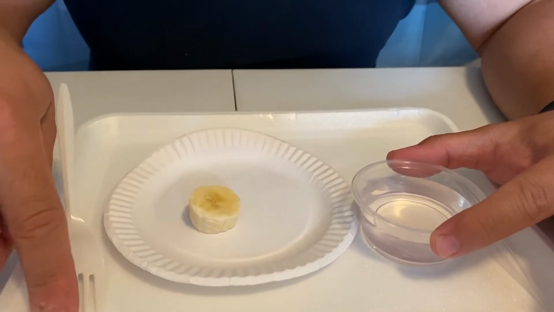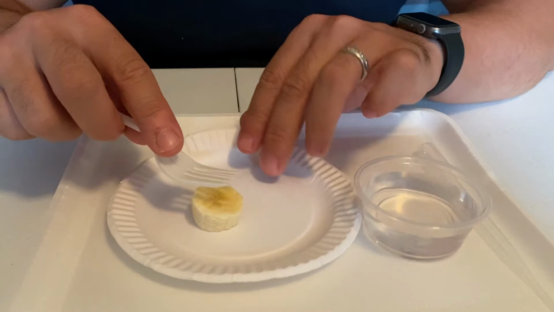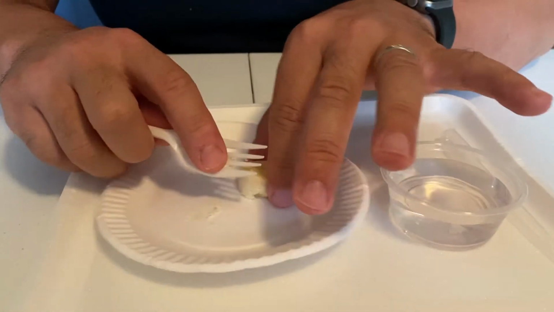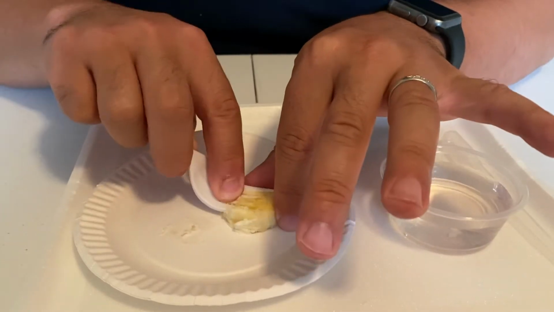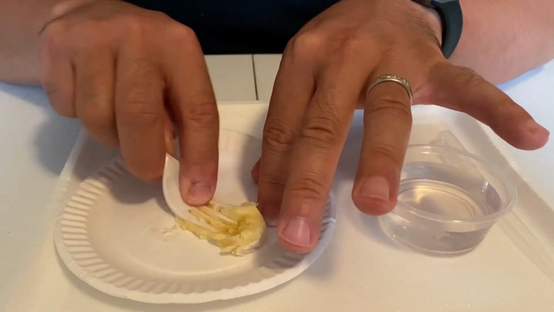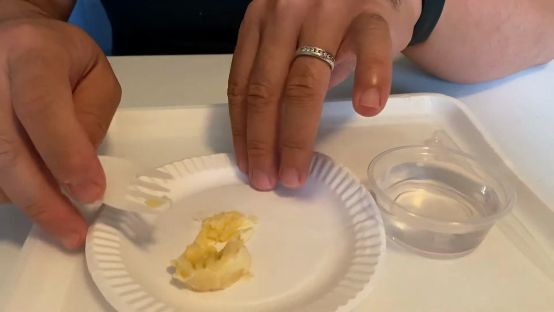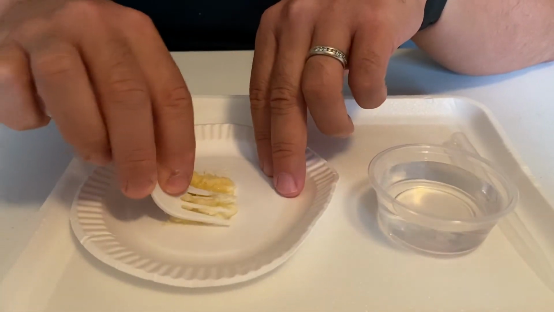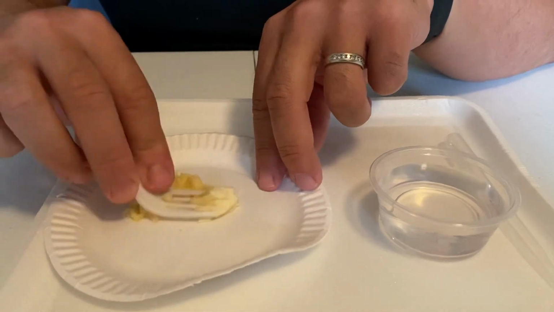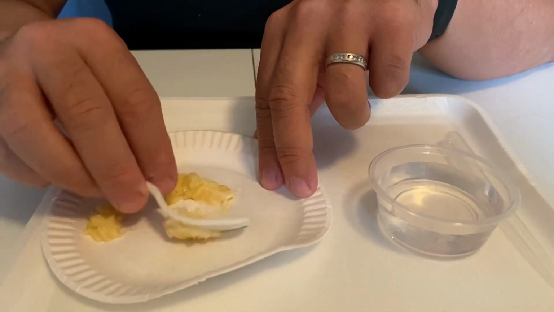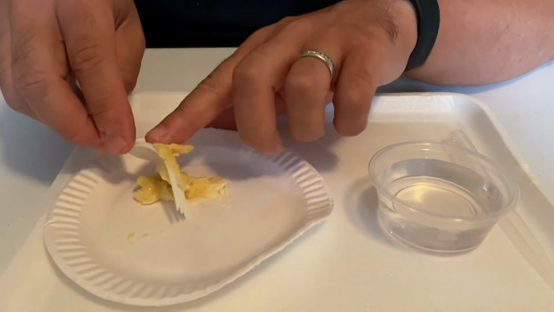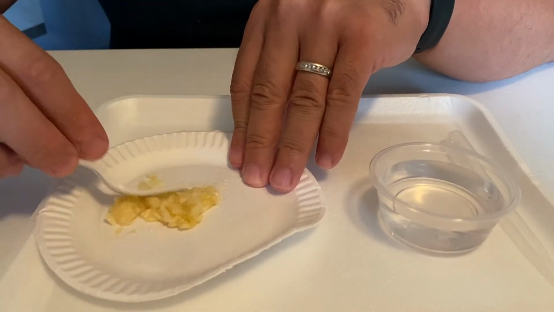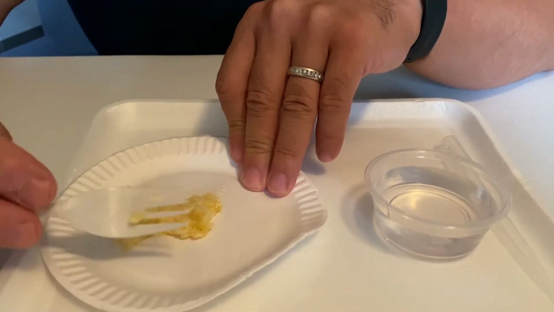Again, we have a banana. We're going to take our banana and use our plastic fork to mash up our banana a little bit. We're going to get some mashed banana. My friend Helium Hayden loves to mash up her bananas. When she eats it, she calls them mashed bananas, kind of like mashed potatoes, if you will. So we mashed it up a little.